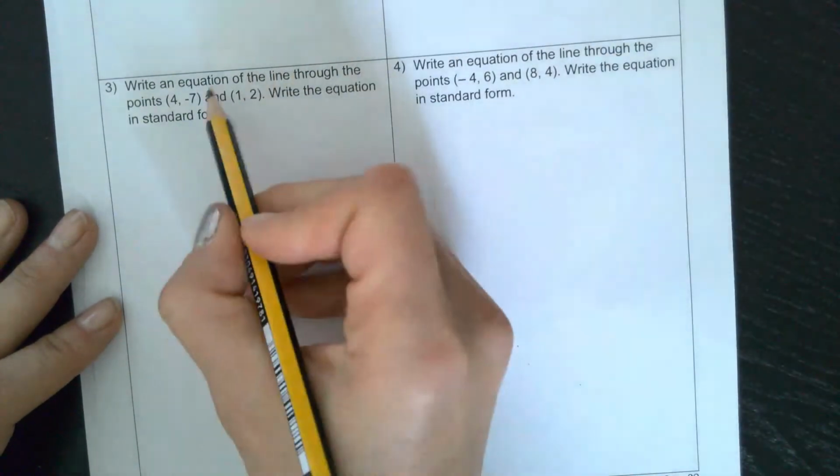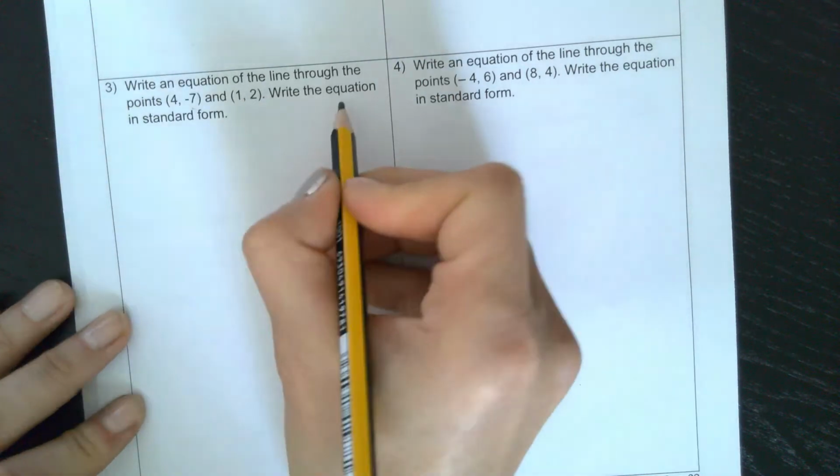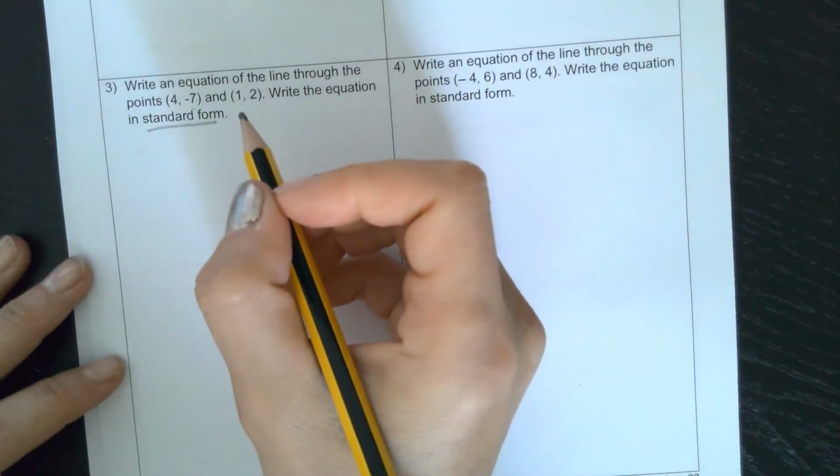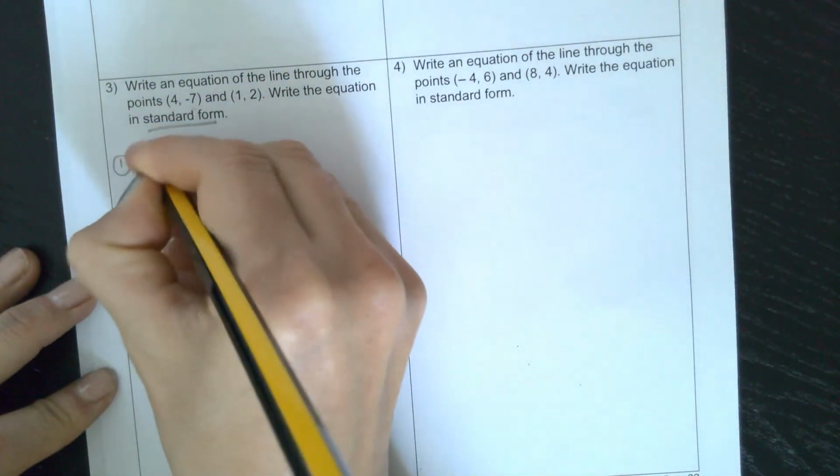Okay, let's look at a different type of question. So it says, write an equation of a line that goes through both of these points, and then make sure it's in standard form at the end. Okay? So I don't have the slope. I need the slope. So my first step is I need to find my slope.